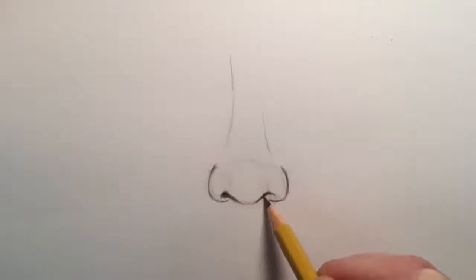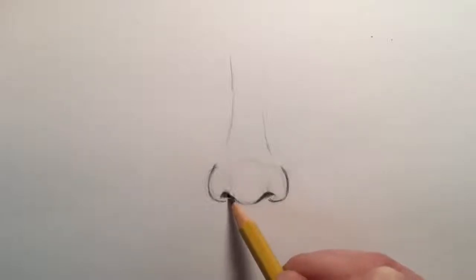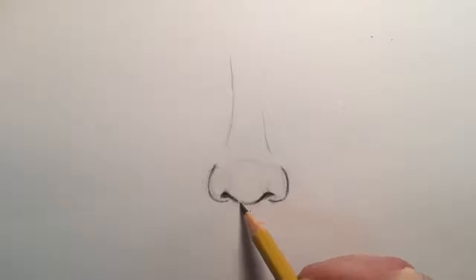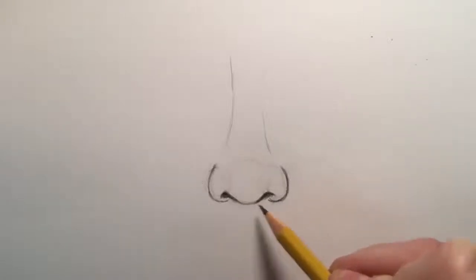I'm going to do that on both sides. I don't want it to look like a perfect circle. I don't want it to look like, you know, a giant hole in the face. Most nostrils are not perfectly circular, although yours might be. Everyone's different.